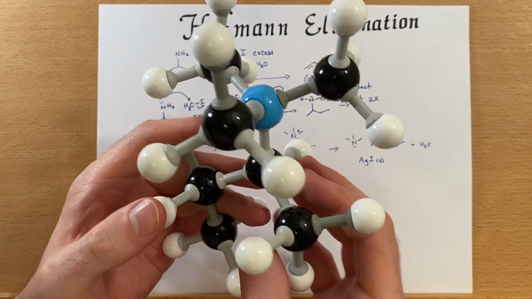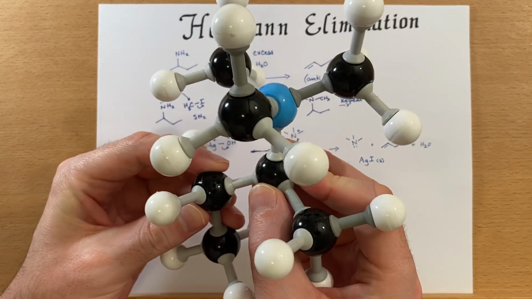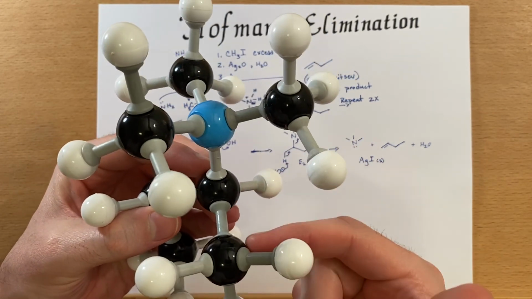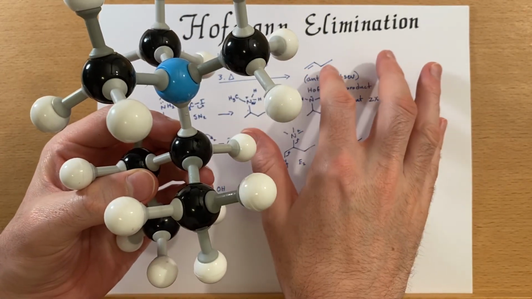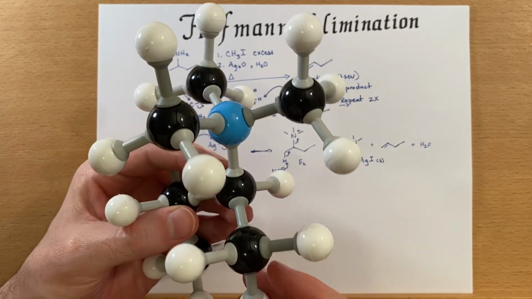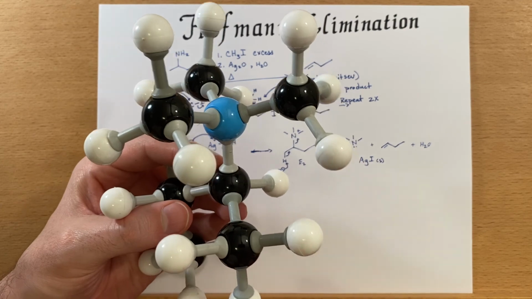So this is an effective tool to form the other product and eliminate on the less substituted carbons. And again, sterics is the reason why.